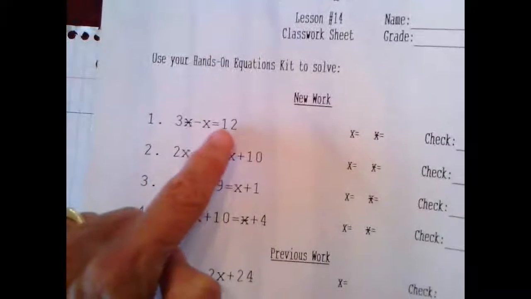I'm not pulling it down. I am totally removing it, and it's never coming back. When I take away, things never come back. And it says it equals 12.